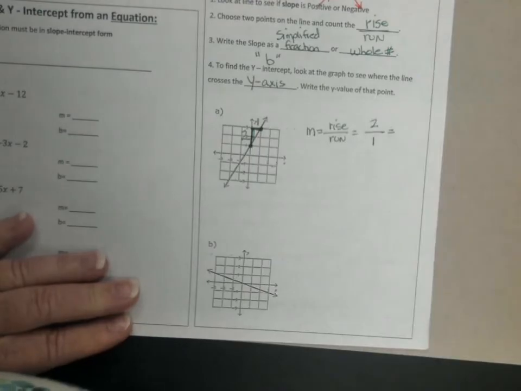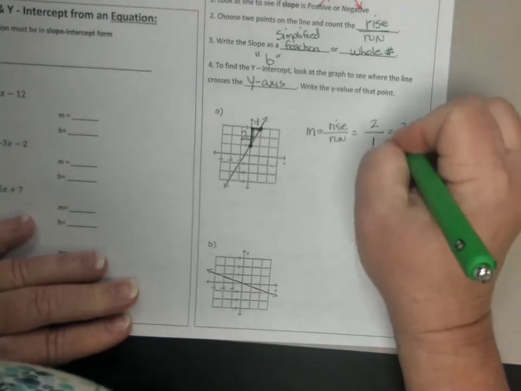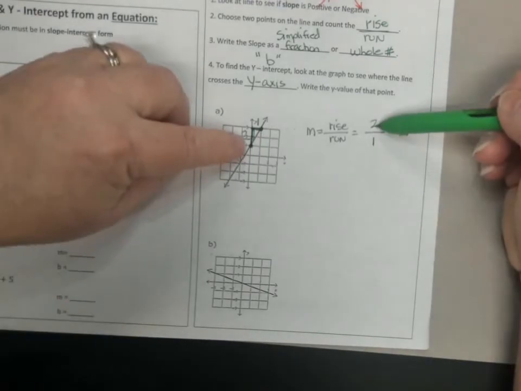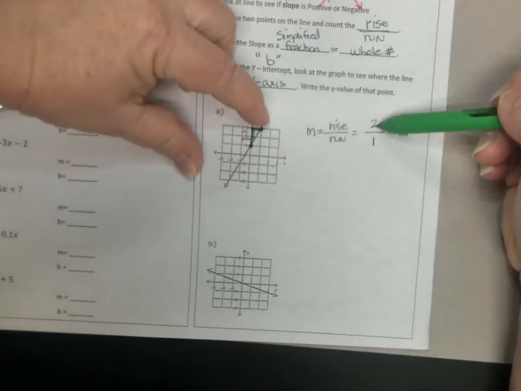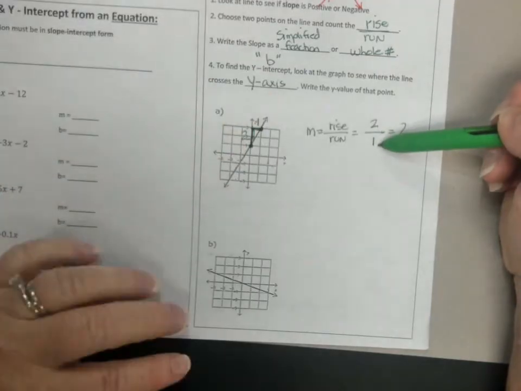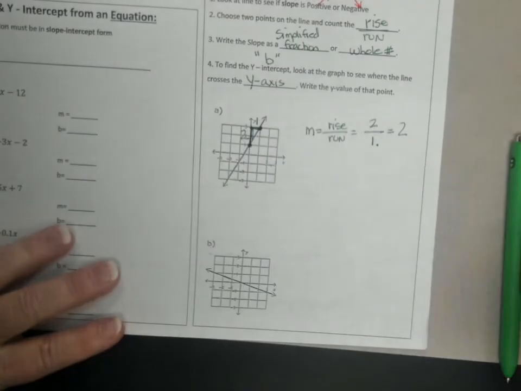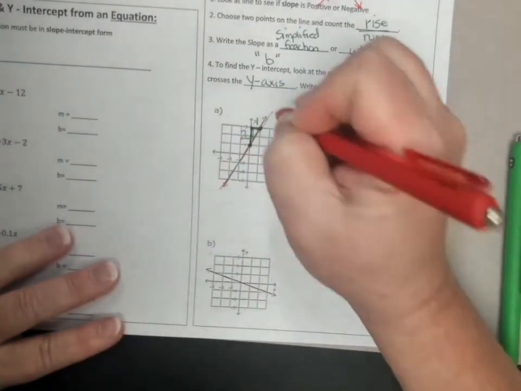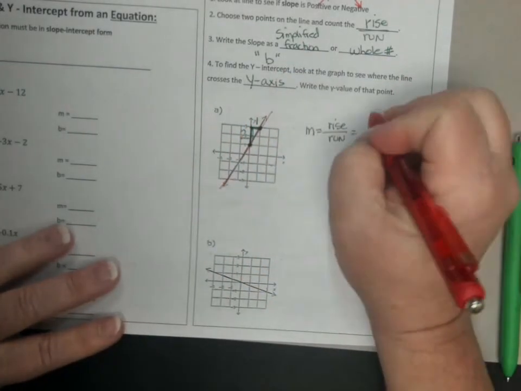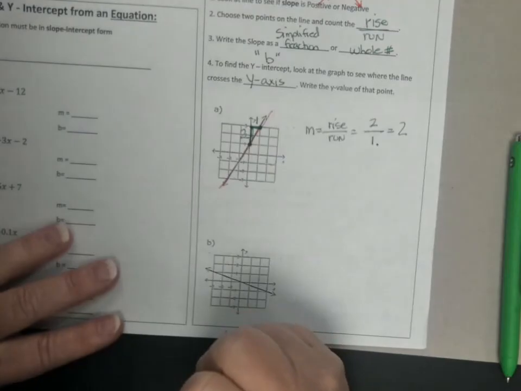So my rise over run simplified is 2, and what this is saying is I'm going up 2 and over to the right 1, because this line, remember I said we had to decide, is going up from left to right, therefore it is a positive slope, okay?